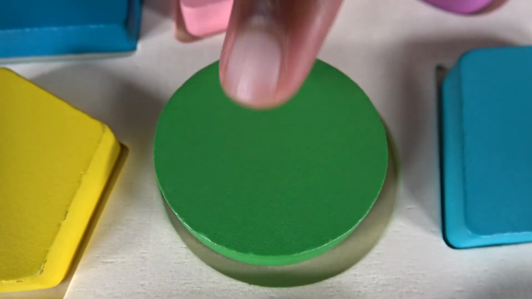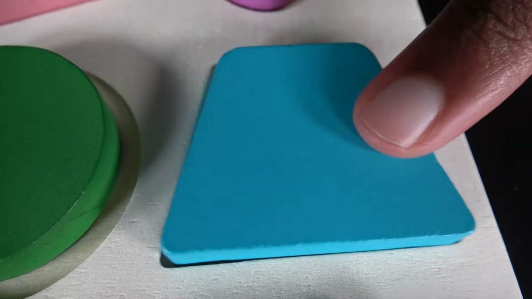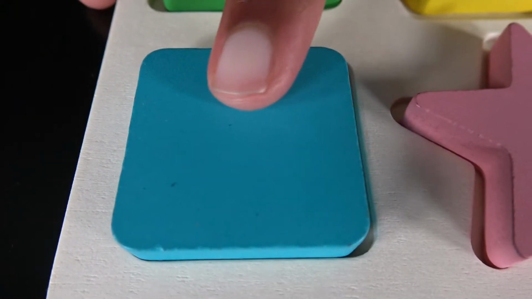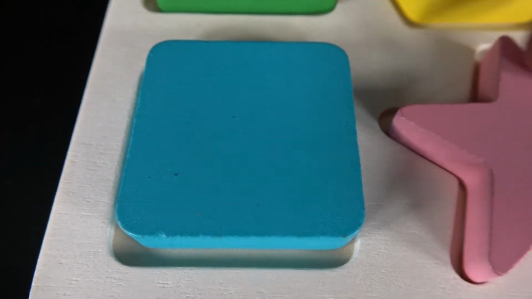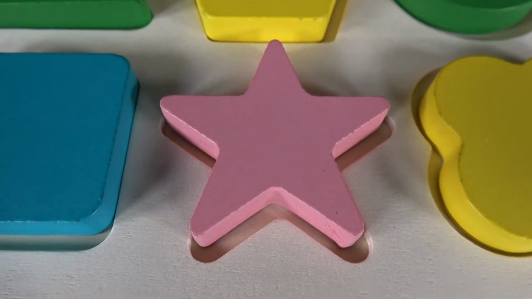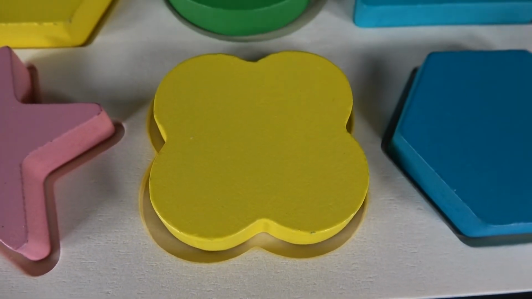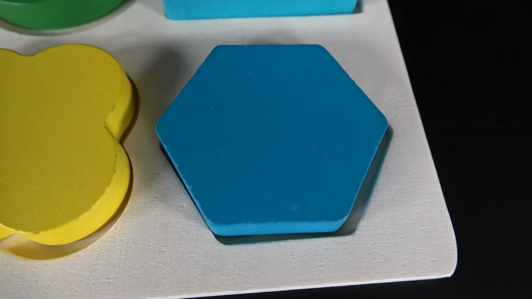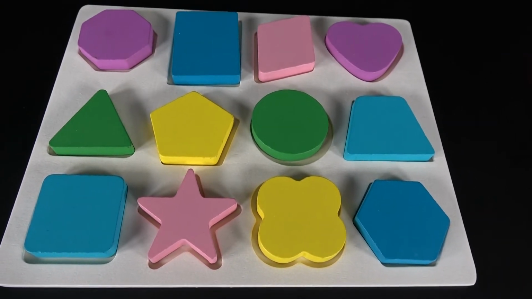It is a circle. Do you remember what shape is this? It is a trapezoid. Do you remember what shape is this? It is a square. Do you remember what shape is this? It's a star. Do you remember what shape is this? It's a quatrefoil. Do you remember what shape is this? It's a hexagon. Wow, we have learned all of these shapes.